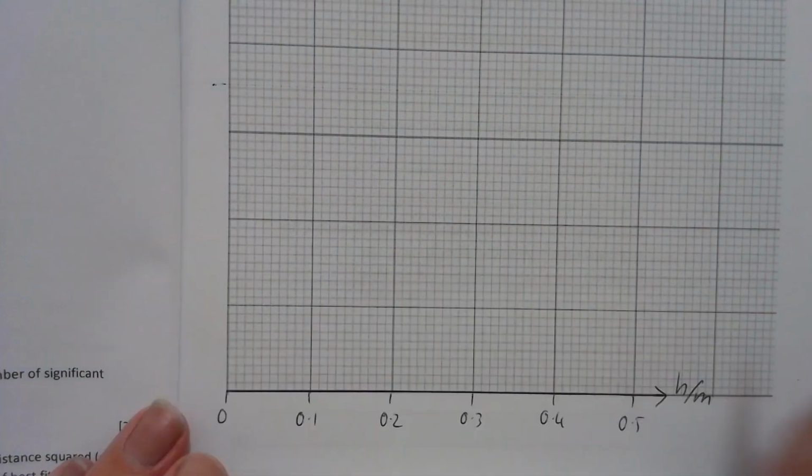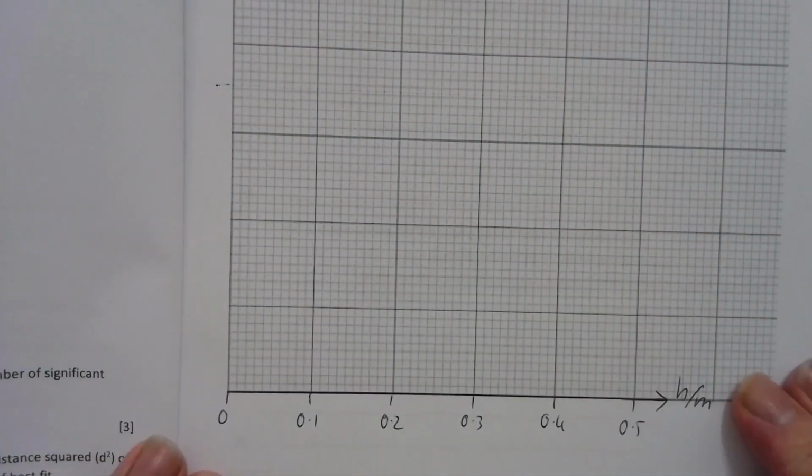Now the maximum value for d squared, well, it starts off pretty close to 0 at 0.08. It goes up to 0.79, so it's about as near as makes a difference, 0.8.